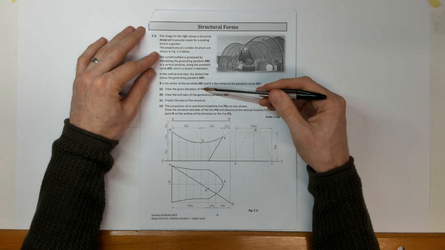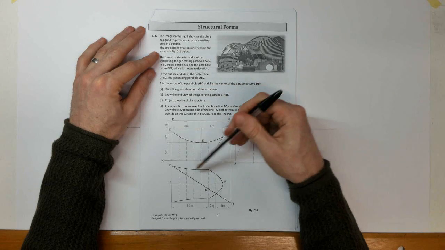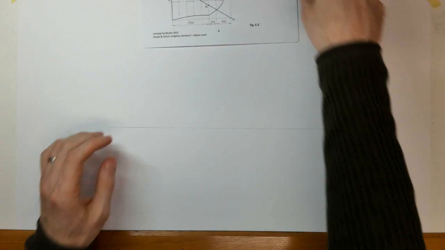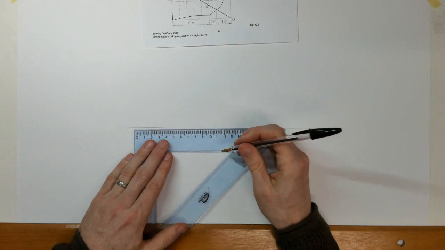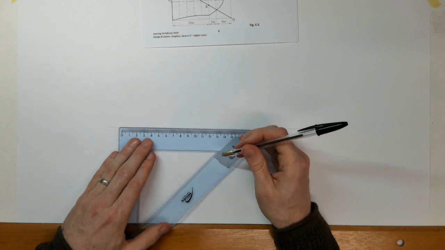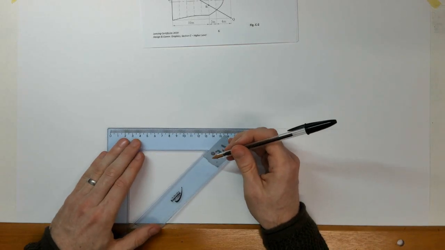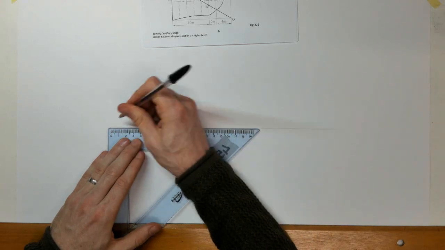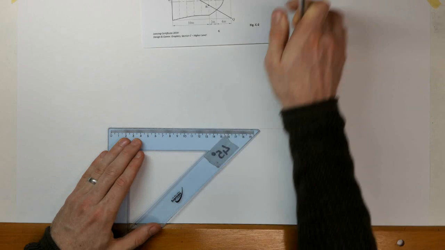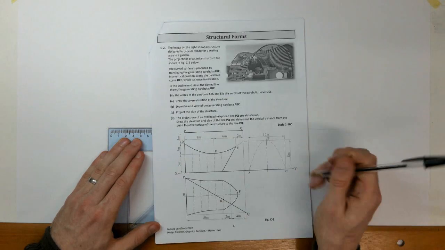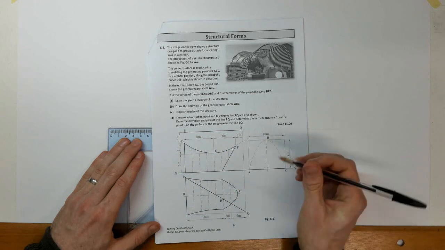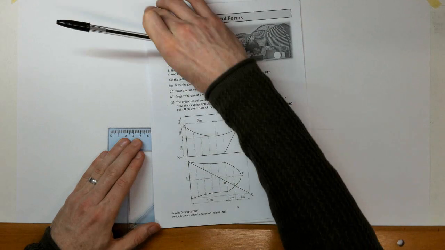Draw the given elevation of the structure. So we'll start off with our elevation. So we'll do our horizontal measurements. Starting point, scale 1 is to 100, so 8 meters becomes 80 millimeters, 6 meters becomes 60 millimeters, and so on.